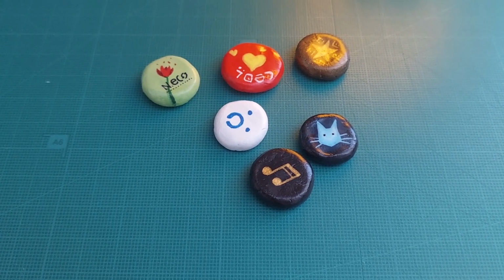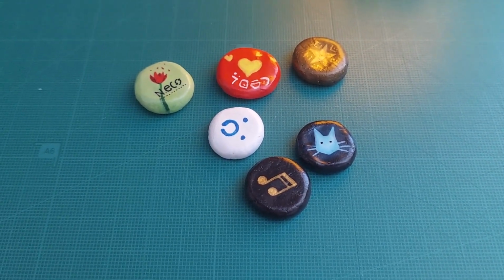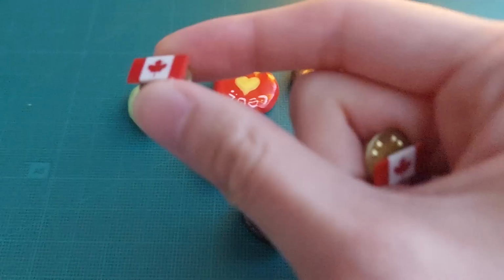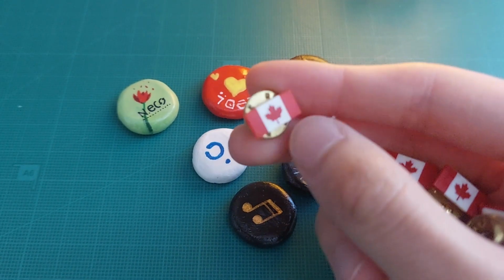So I don't have any pin backing small enough to fit these clay pins, so I'm going to do something that feels illegal but isn't. And that's using these Canada Day pins that I've had since forever.